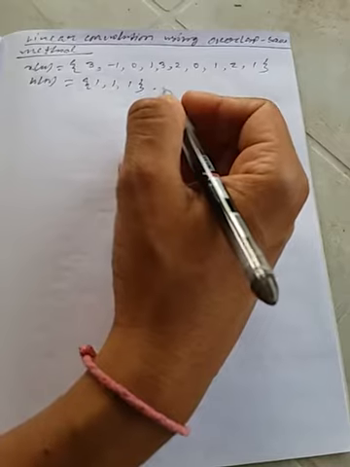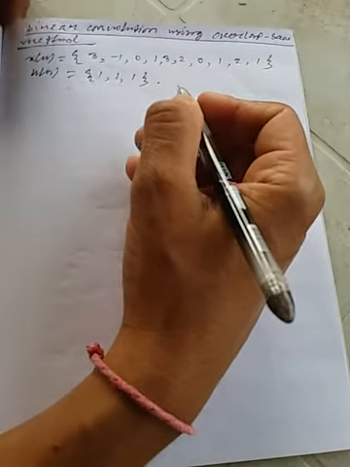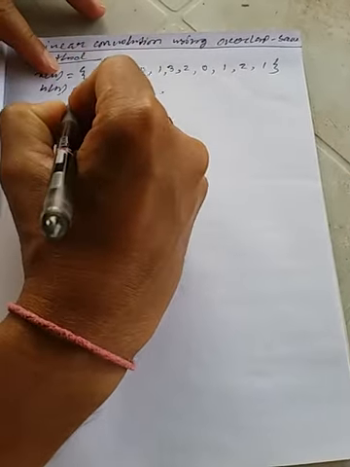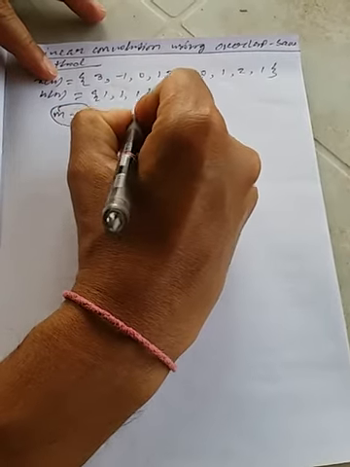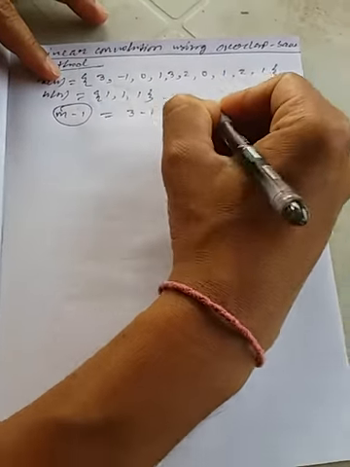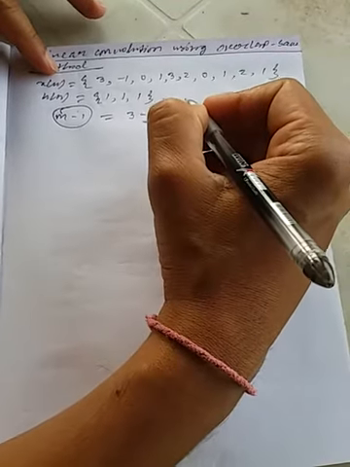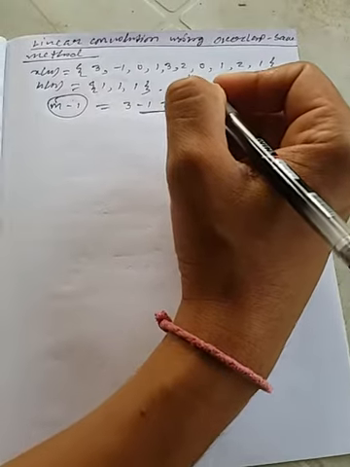Now in the overlap save method we have to append M minus 1 number of zeros. So M minus 1, that will be 3 minus 1, so 2 zeros have to be appended here.